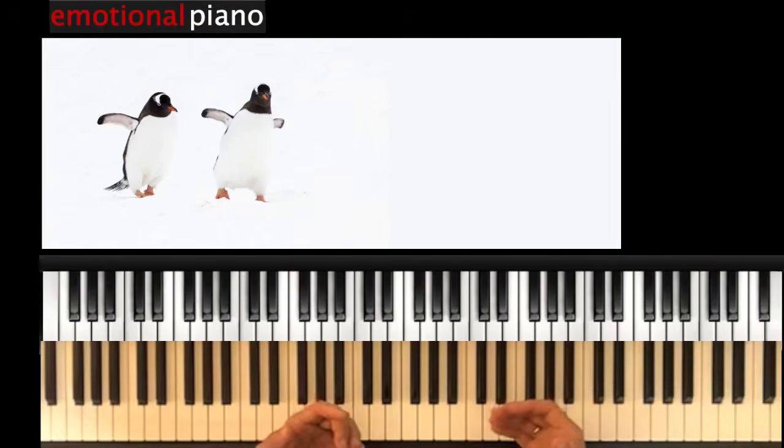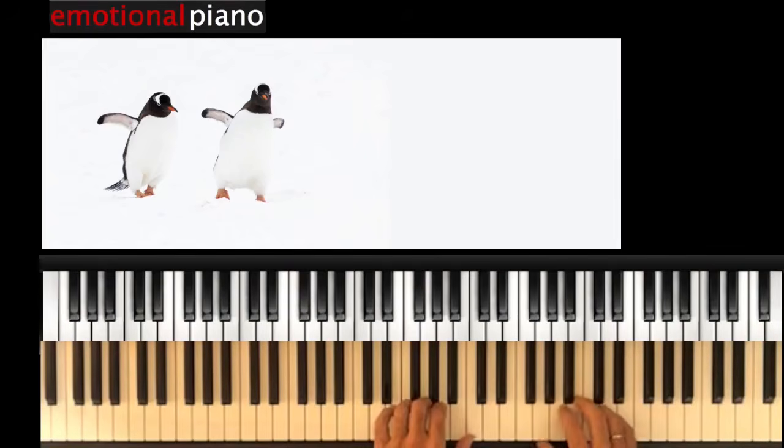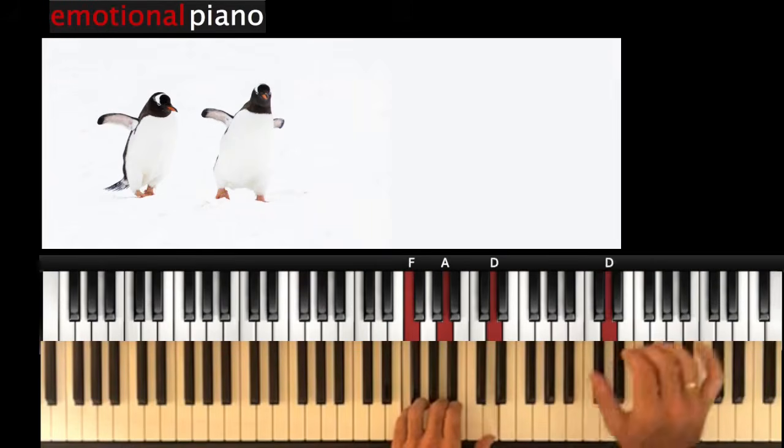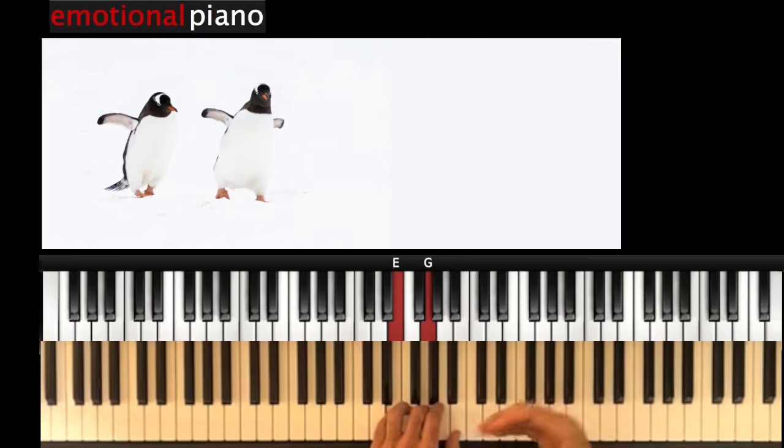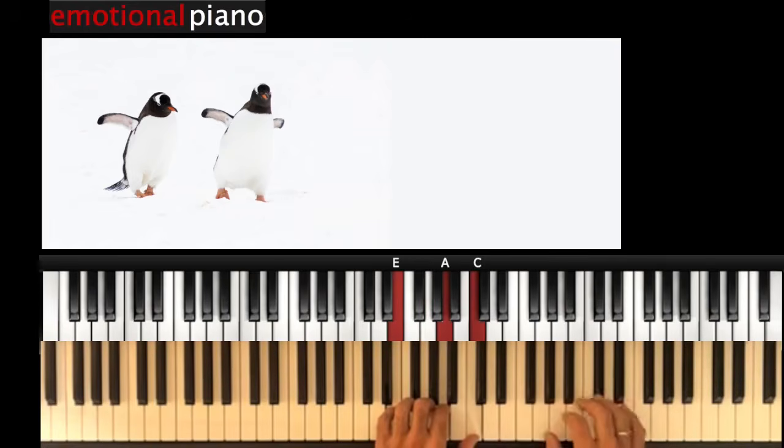Do you know how to create melodies that make hearts melt right on the spot? Imagine two little penguins standing close together in the snow. The wind is cold, but their laugh keeps them warm. What would their story sound like on the piano? Maybe like this?